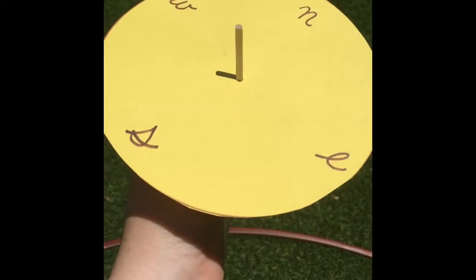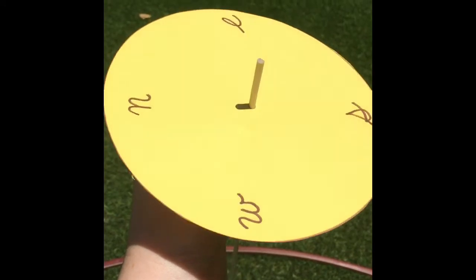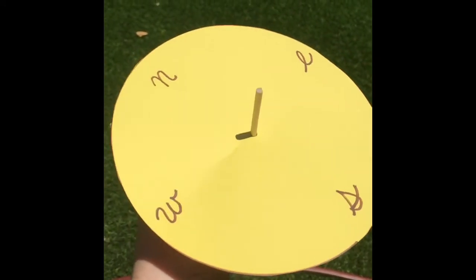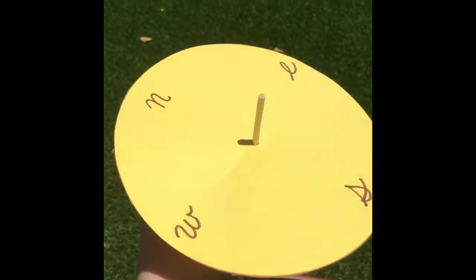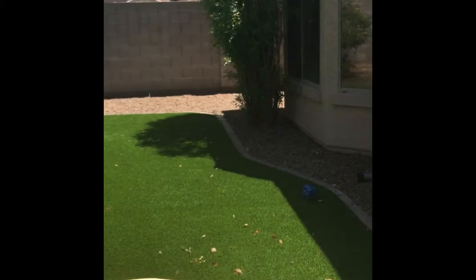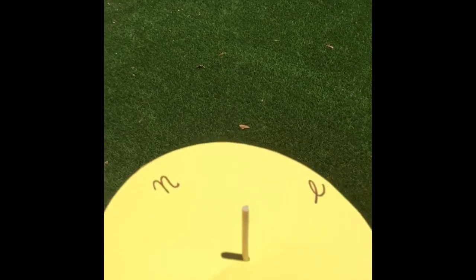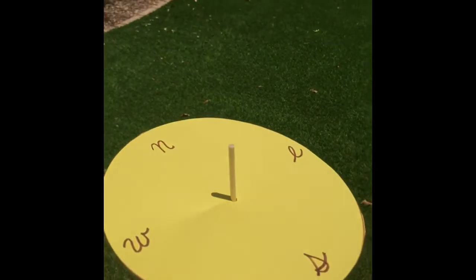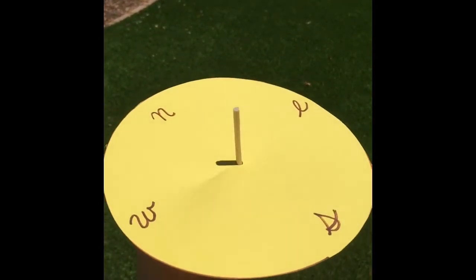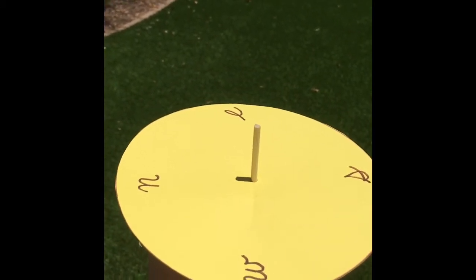Can you see the shadow of my stick? Wow. No matter how I spin my compass, the shadow stays in the same spot. That's because the sun is shining from over there. At noon, a shadow will point north. Let me turn my compass till it matches the shadow. That looks about right.